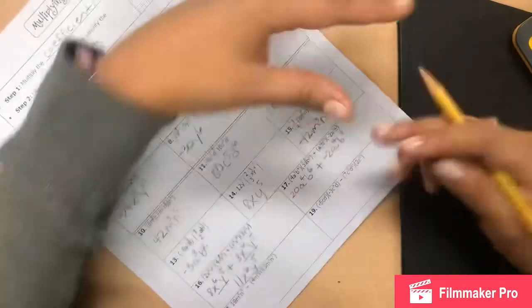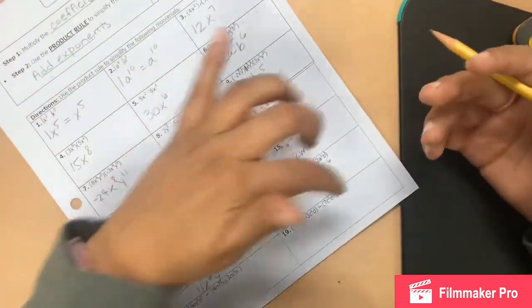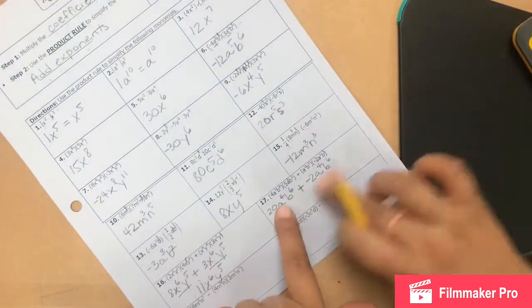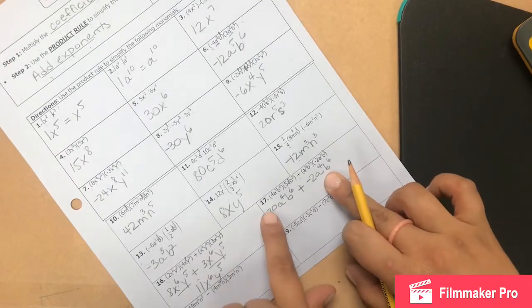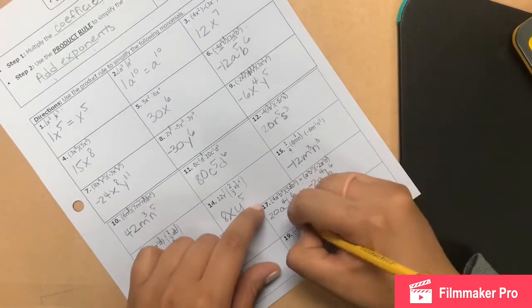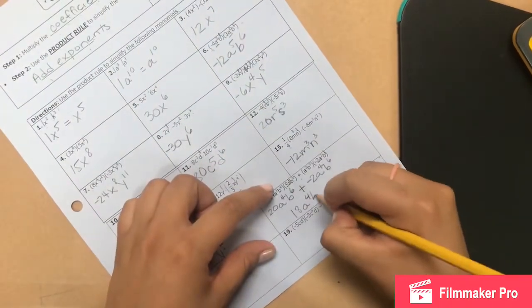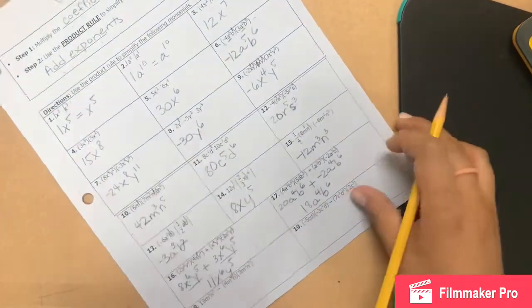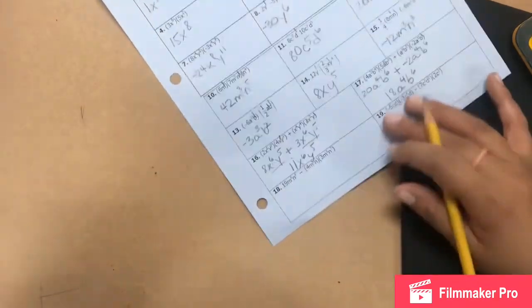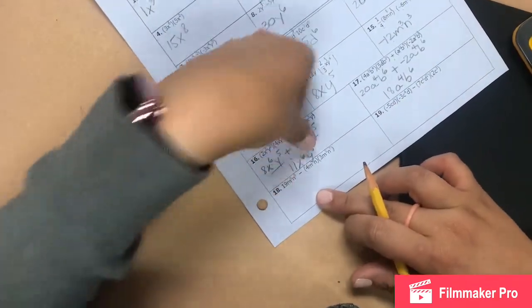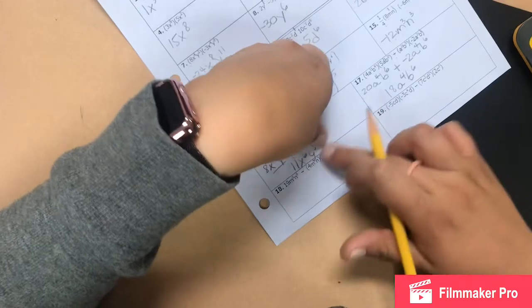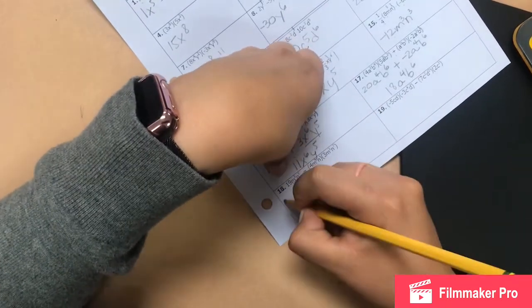Okay? Then I look to see if I can add these two pieces. Since they have the same last name, 20 plus negative 2 is 18. And then keep the same last name. So it's a to the 4th, b to the 6th, okay? 18. There's nothing to multiply on the left side. The product rule is just on the right side. So I'm going to bring this down.